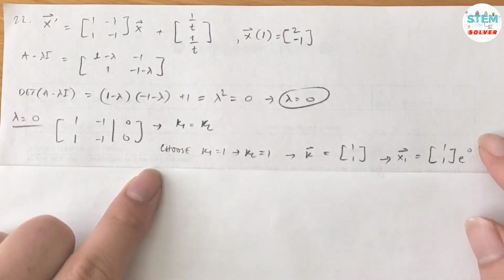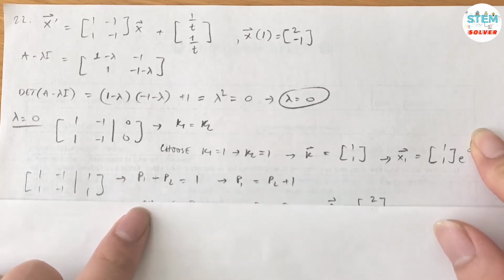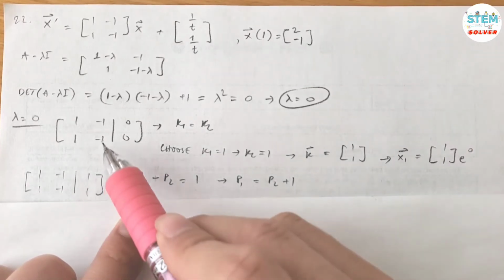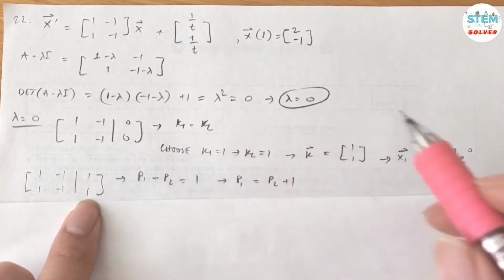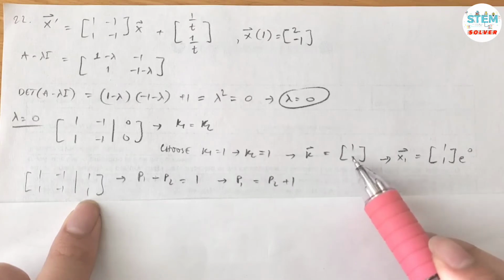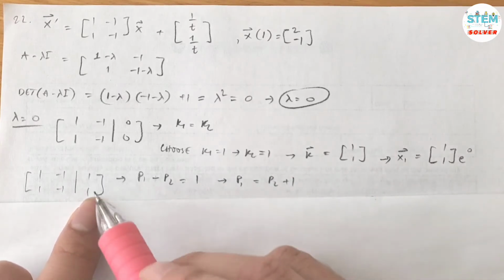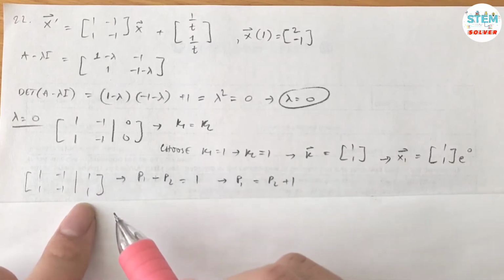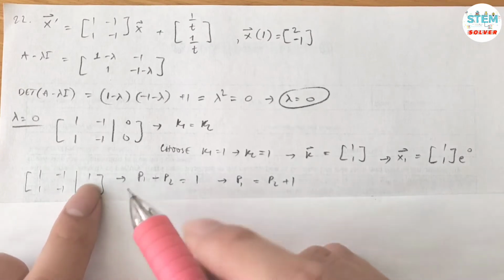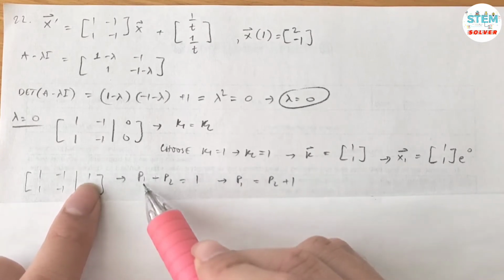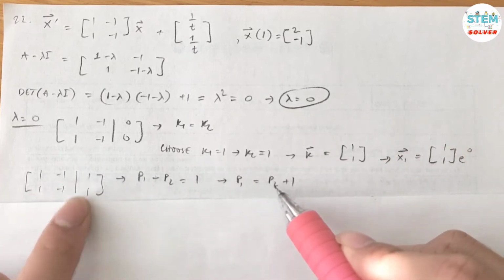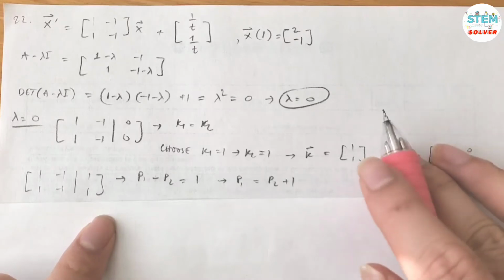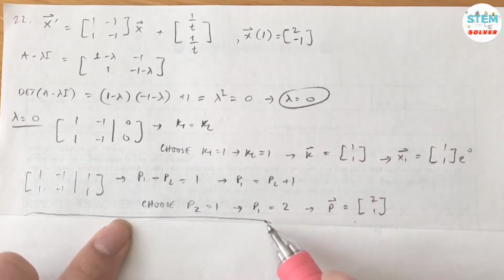Now, since you have repeated eigenvalues, how are you going to find your second vector? Well, use the same matrix, but instead of augmenting it with 0, now you augment it with the vector you just found, which is vector k (1, 1). Okay, so from this equation, let's see. Yeah, they are identical, so use the first equation. I have p1 minus p2 equals 1. Then solve for p1. I got p2 plus 1. If I choose p2 = 1, then p1 is 2, and my vector p is (2, 1).